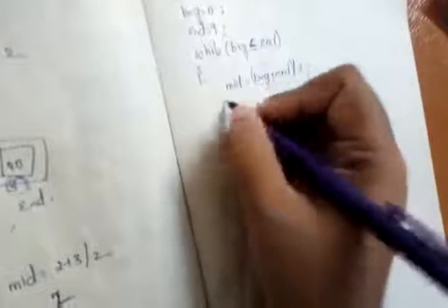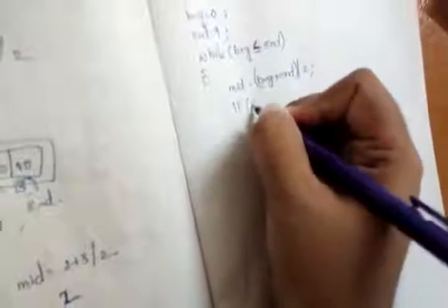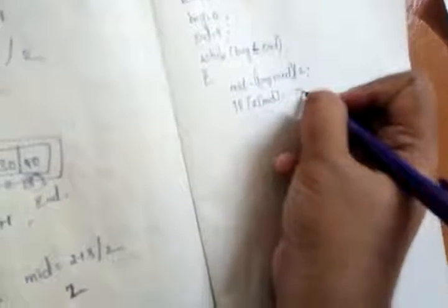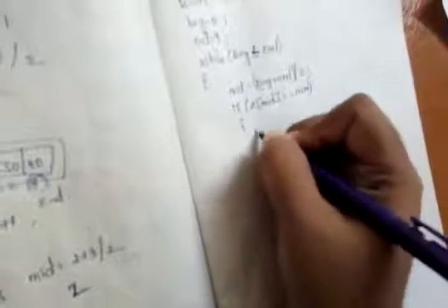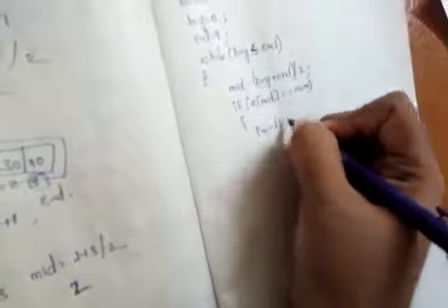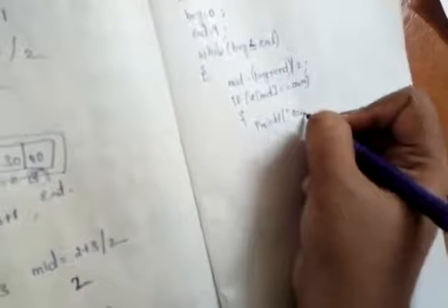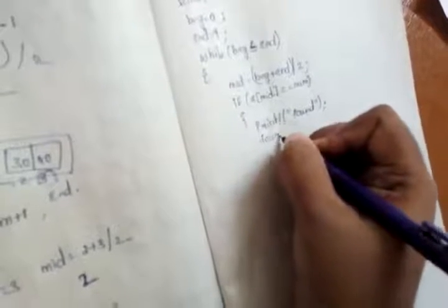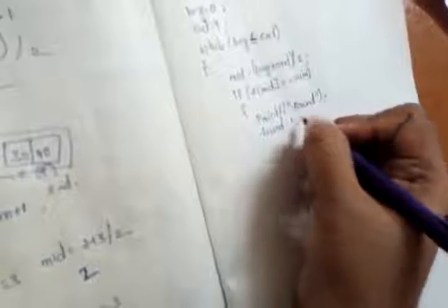So while beginning is less than or equal to end, our first task is to find the middle element, (beginning plus end) by 2. So if a of mid is equal to the number, then you need to print element found, and you're going to make the found value 1, as we have got the element.